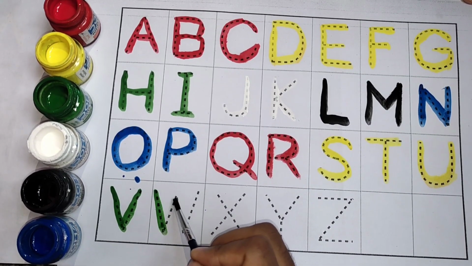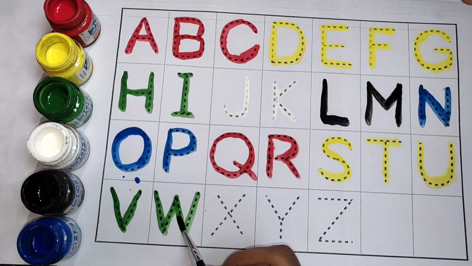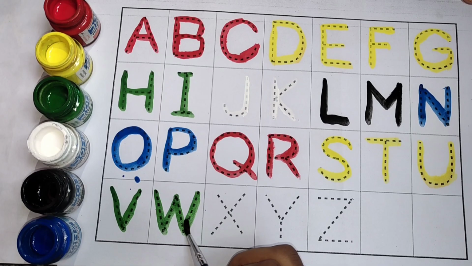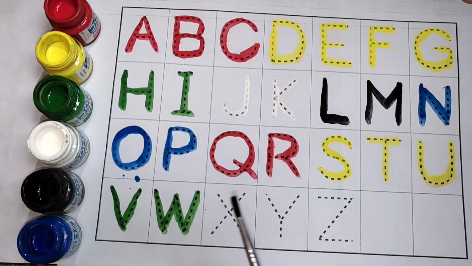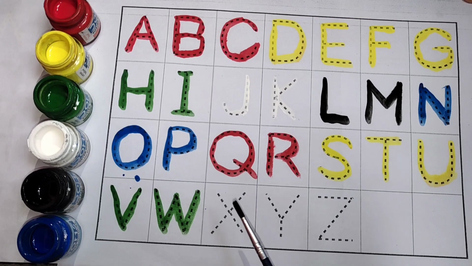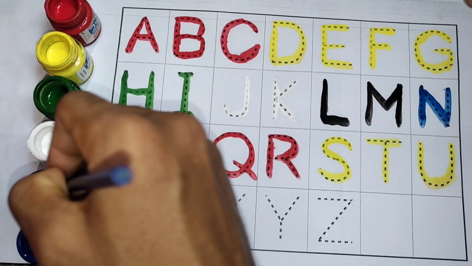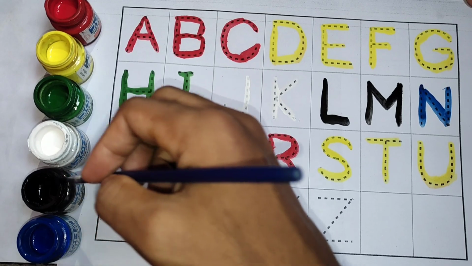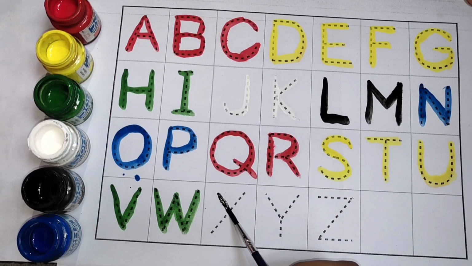The next one is W. W for wolf. So kids, the next one is X. X for X-ray. Now we use black color. X for X-ray, and we use black color.